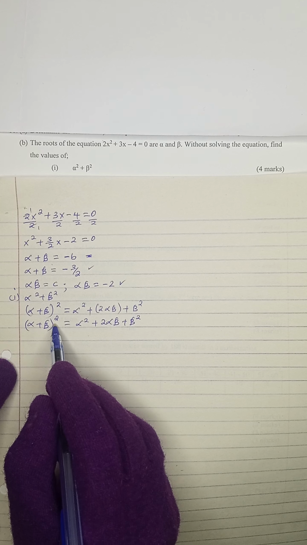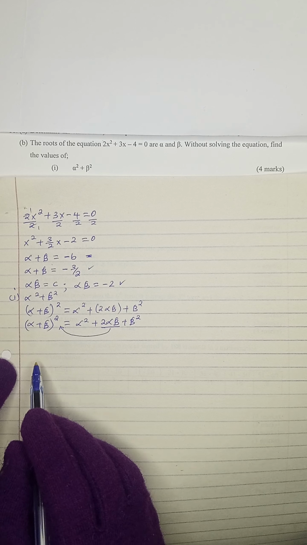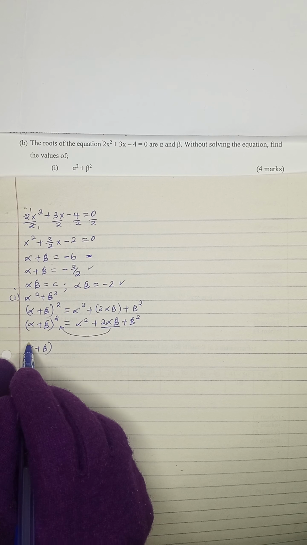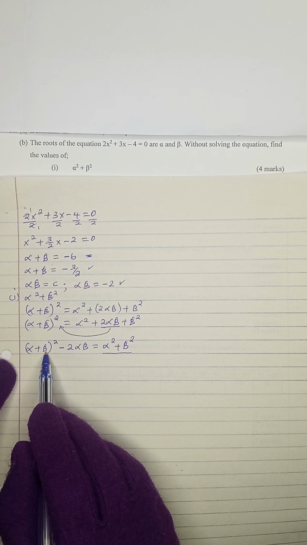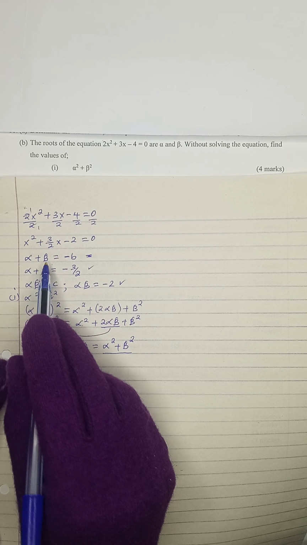If alpha plus beta squared is equivalent to this, what would happen if I take this one across the equal sign? I'll have alpha plus beta squared, then minus 2 alpha beta. On this side, I will be left with alpha squared plus beta squared. See, what do we have here? Alpha squared plus beta squared. What do I have here? Alpha squared plus beta squared. So if you want to find the value of alpha squared plus beta squared, what you simply do is take alpha plus beta squared. Remember, that is the sum I'm talking about. Take the sum squared, then minus 2 times the product, alpha beta.